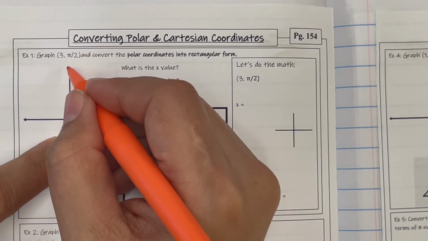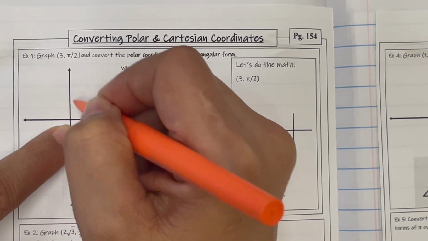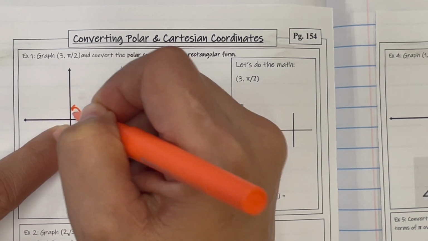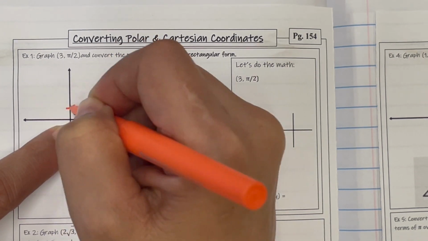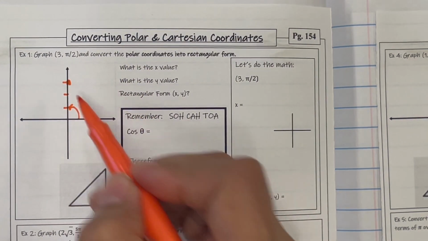Pi over 2 is right here because it goes 2, 3, 4, skip 5, 6. So it's on this line. So boom, and 3. So a radius of 3. So let's just say 1, 2, 3. So this point right here. Okay, so that's the point that we have graphed.